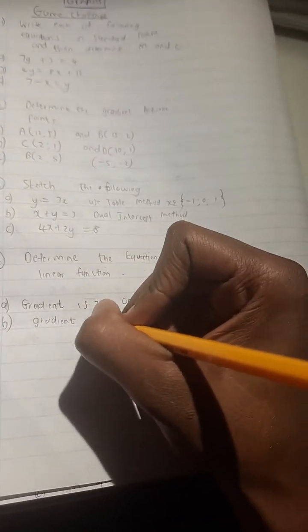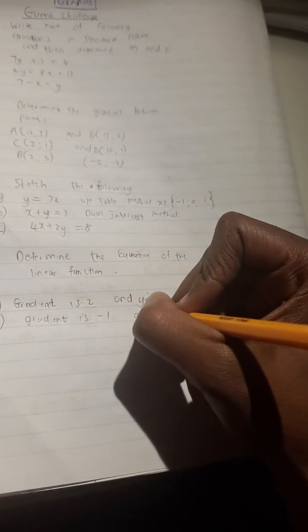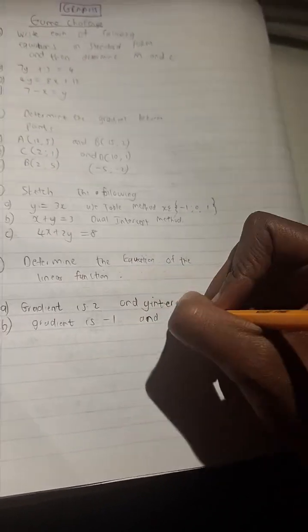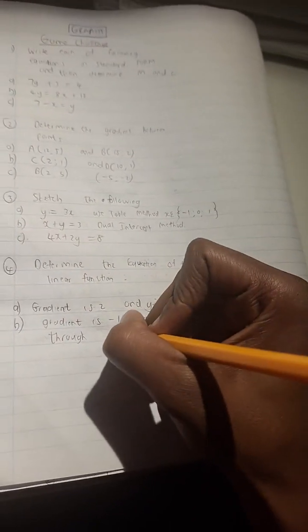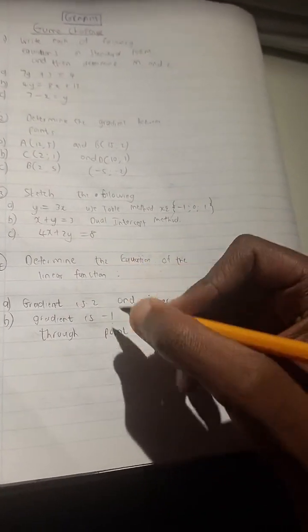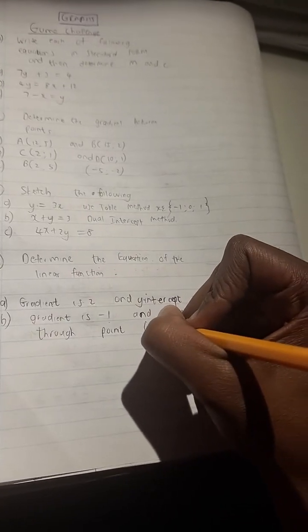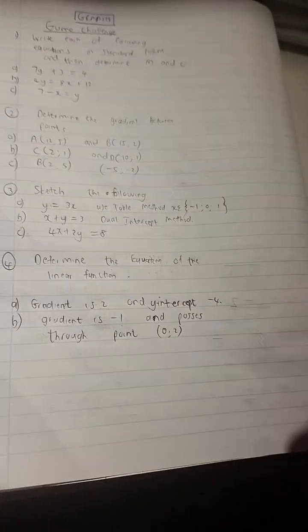Gradient is -1. Okay, and the line passes through the point 0 and 2. Okay, then C.